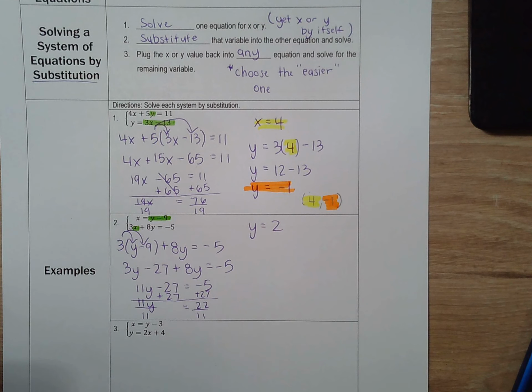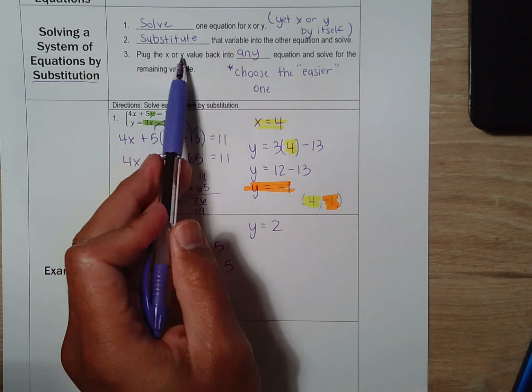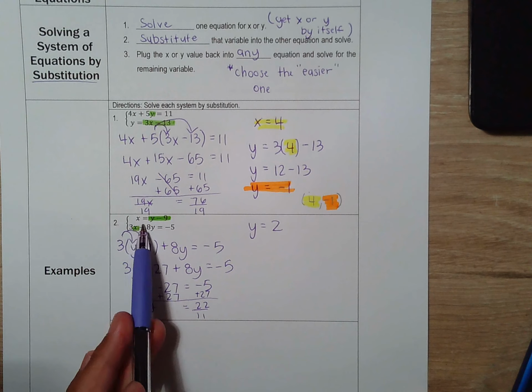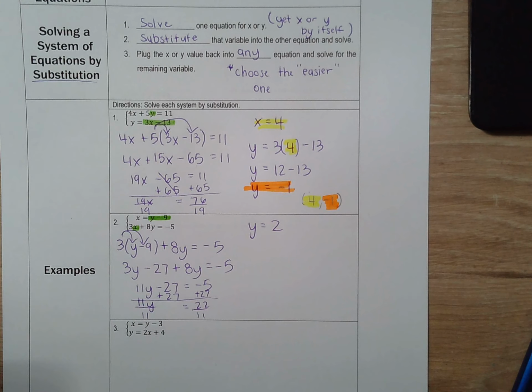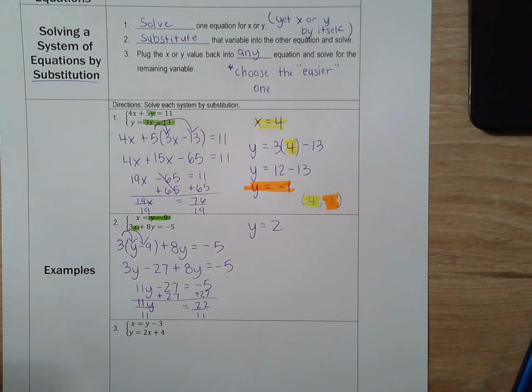All right, so just as before, we solved for one variable. Now our goal is to solve for the other variable, right? So on that question number 1, we solved for x. Now we want to solve for y. This one, we solved for y. Now we need to solve for x. So looking at step 3, we can plug the x or y value back into any equation. Once again, I really feel like this is the easier equation to choose, but it's up to you guys. If you feel like the other one would be easier, it's a lot more steps, but if you feel like it's easier, go ahead and use that. But I think this one is easier, so I'm going to use this equation.